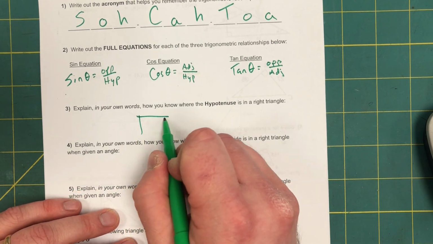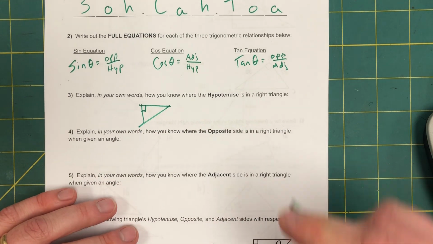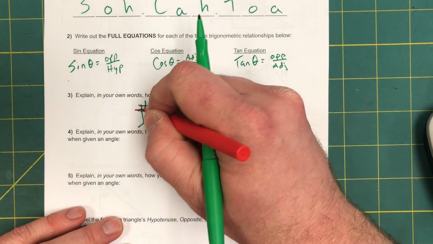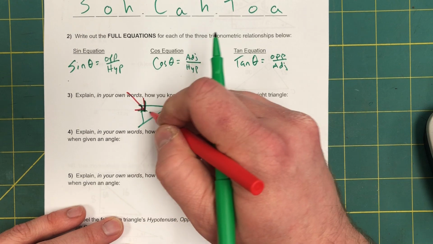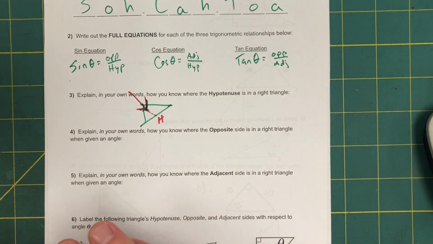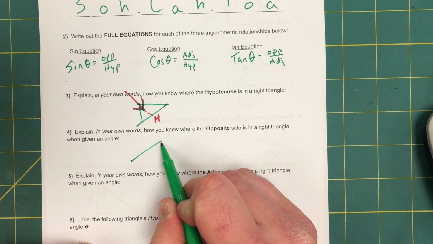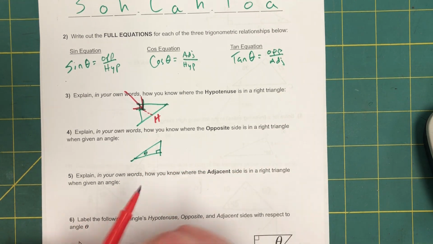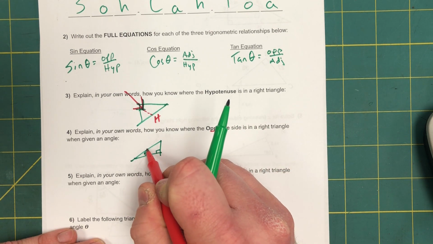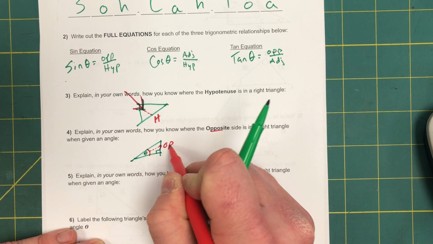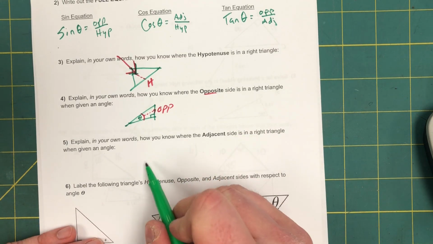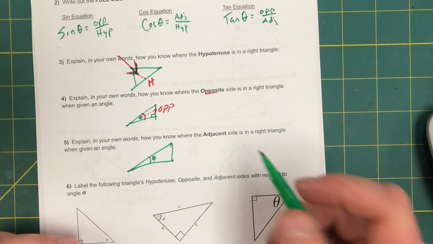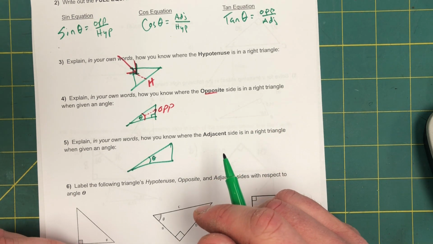Explain in your own words how you know where the hypotenuse in a right triangle is. Well, in any right triangle, the right angle always points to the hypotenuse. If you have a right triangle and you have some angle theta, opposite always comes from wherever the angle's pointing. That's opposite. So if we want adjacent, what's up?